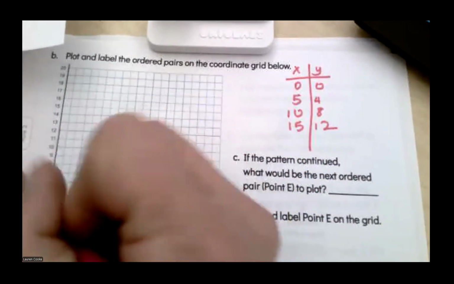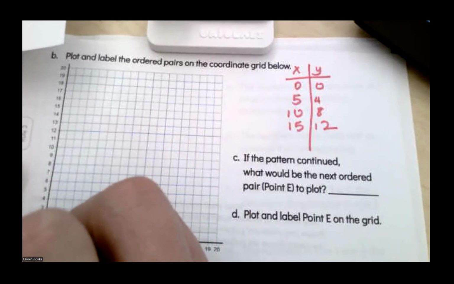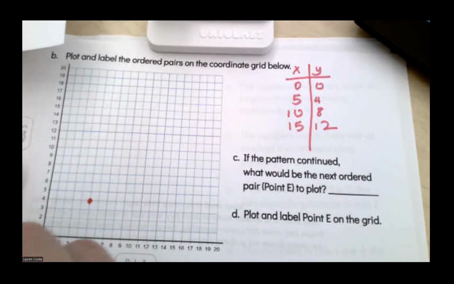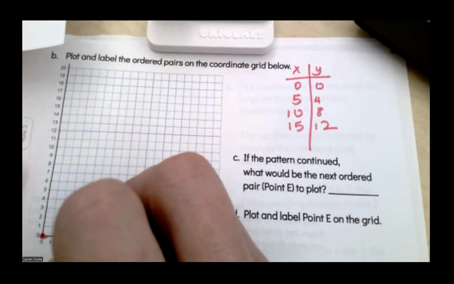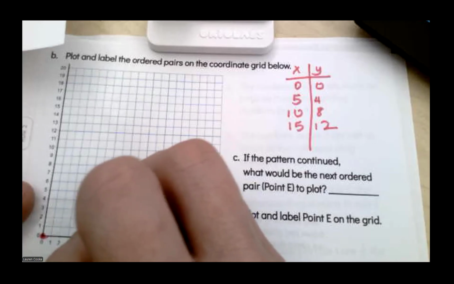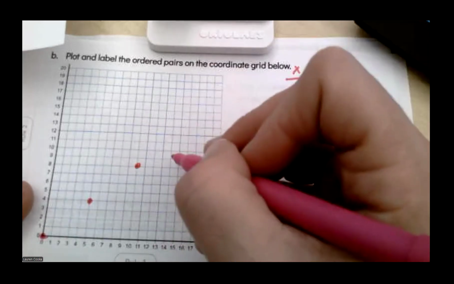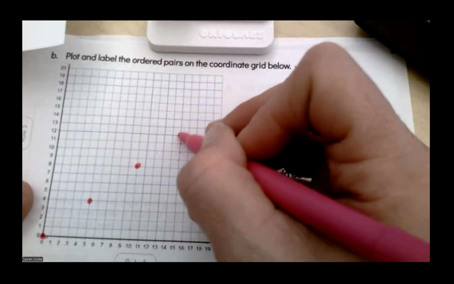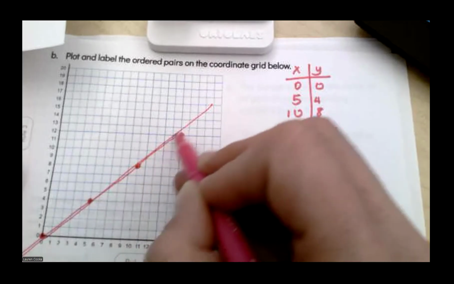So I have 0, 0. Then I have 5, 1, 2, 3, 4. 10, 1, 2, 3, 4, 5, 6, 7, 8. And then I have 15, 8, 9, 10, 11, 12. And those are my 4 points.